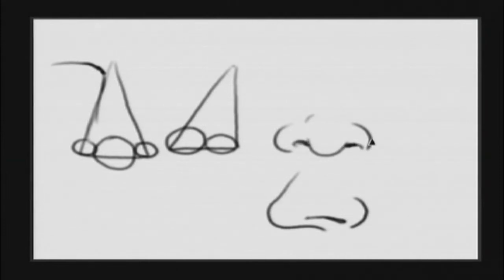Thanks, Smudge. You draw noses so well, it makes me wish I had one. Well, fortunately for us, we're studying the mouth next, and you sure have one of those. Oh, haha, very funny, dude.